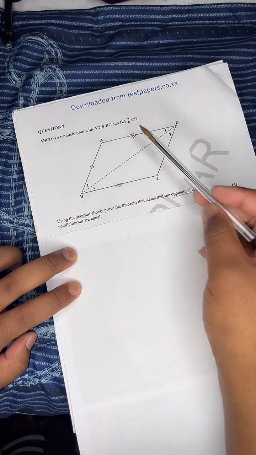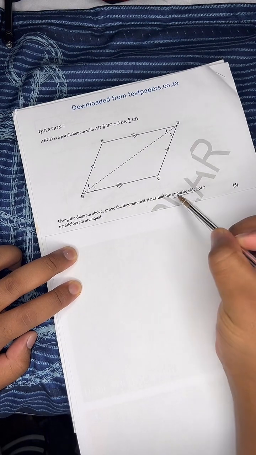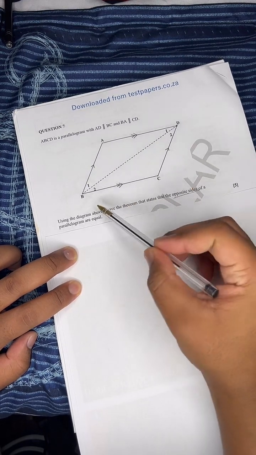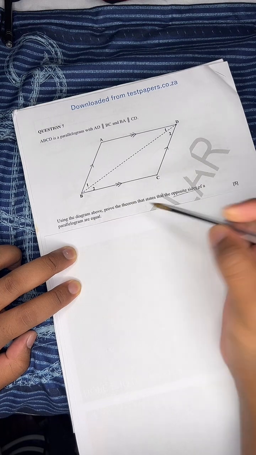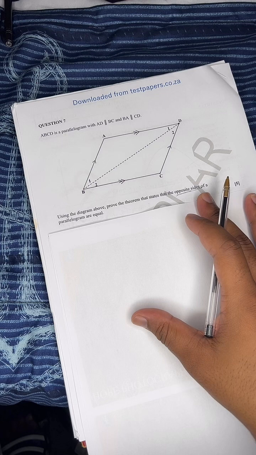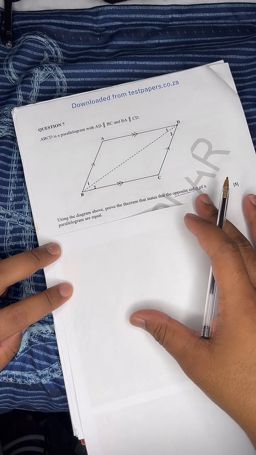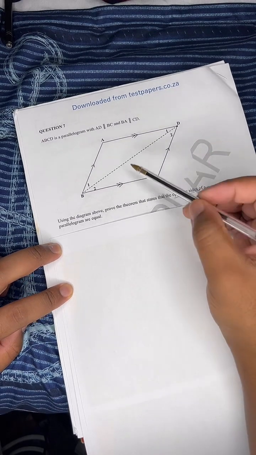Let's use this diagram to prove a theorem that states that the opposite sides of a parallelogram are equal. So let's go to it, guys. It's question 7, right? Let's focus to solve this question.